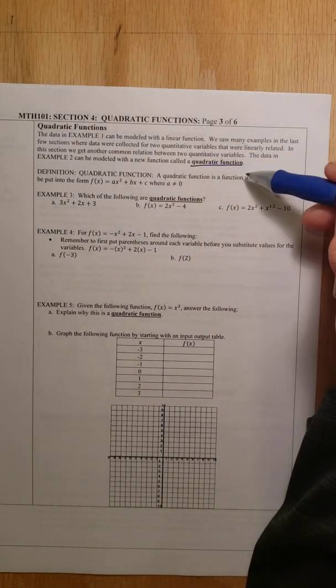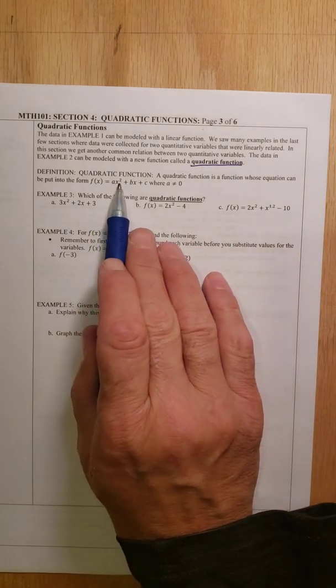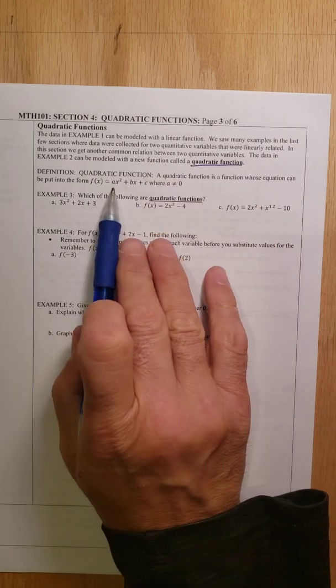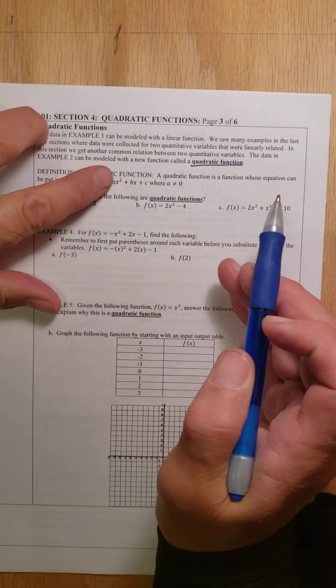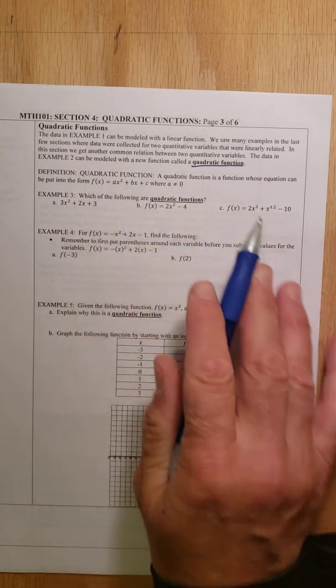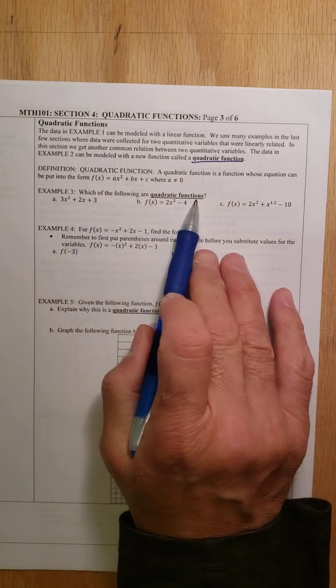A quadratic function is a function whose equation can be written in the form ax squared plus bx plus c, where a is not equal to 0, because if a were 0, then that term would go away and we'd have a linear function, bx plus c. So you can see we're just raising the degree to the second power. So which of these is quadratic?